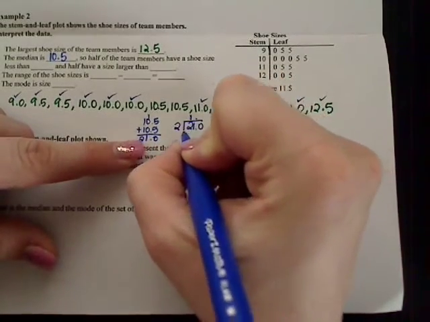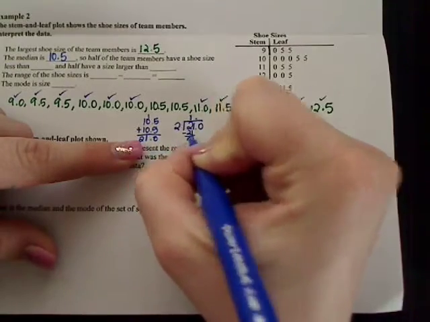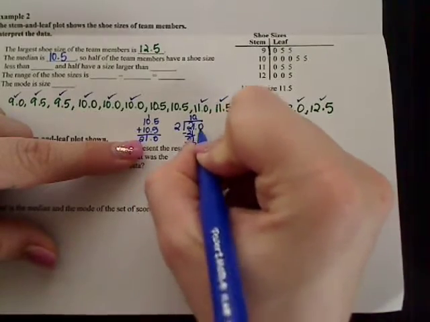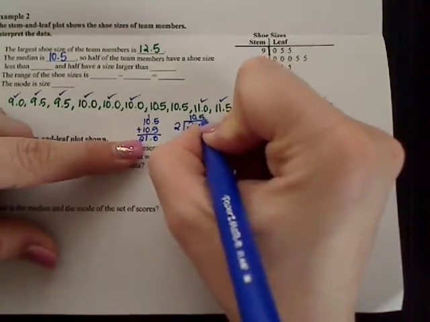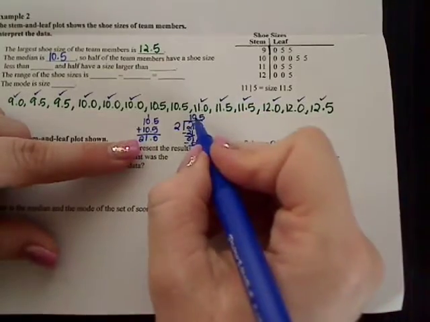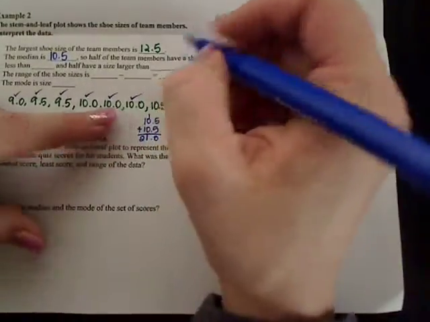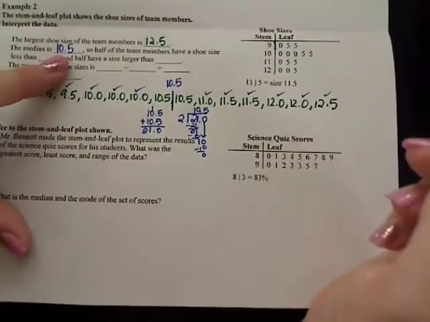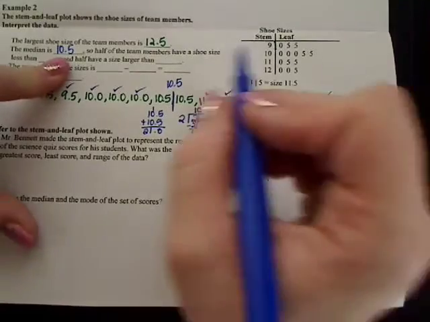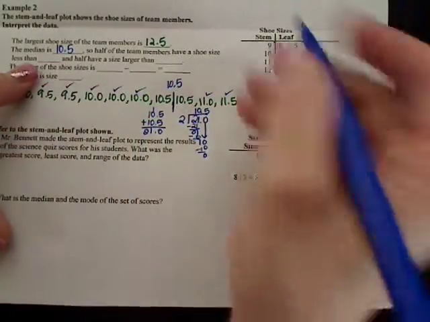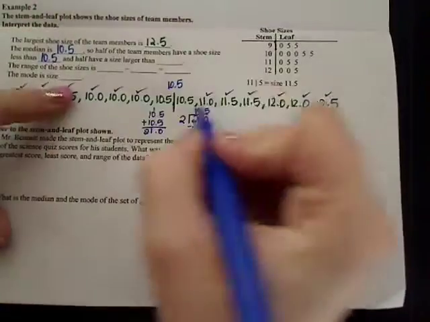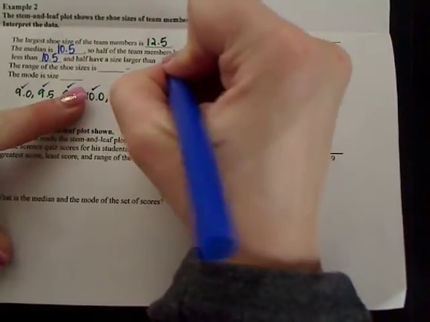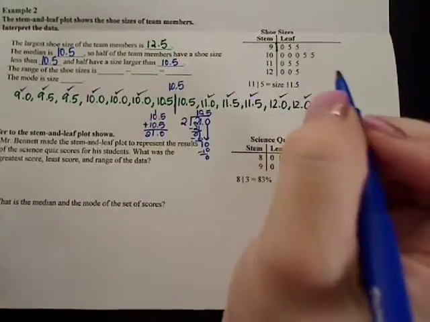2 goes into 2 one time. 2 will not go into 1, so 0. And 2 goes into 10, 5. So 10.5, that's what we ended up with. Okay, so the median, or the middle right here, is 10.5. The median is 10.5, so half of the team members have a shoe size less than 10.5, and half have a size larger than 10.5, because that's like our middle point.